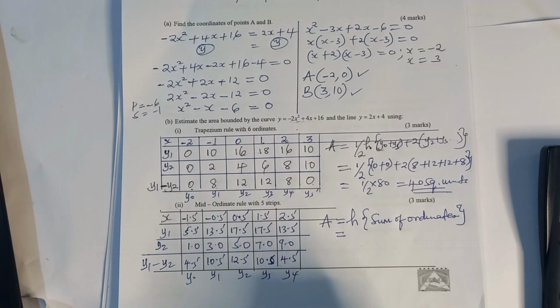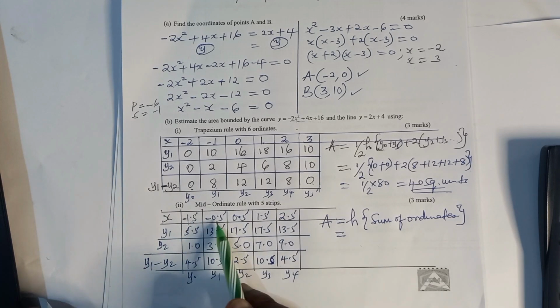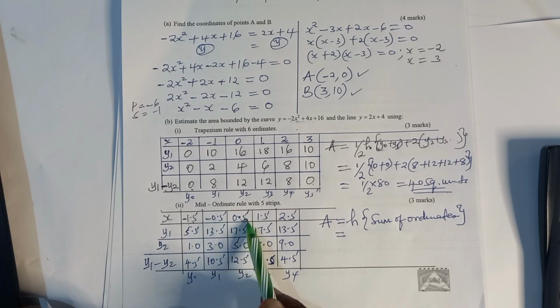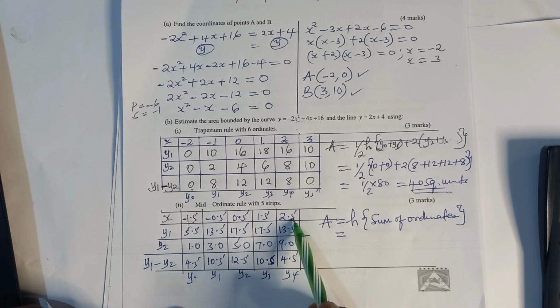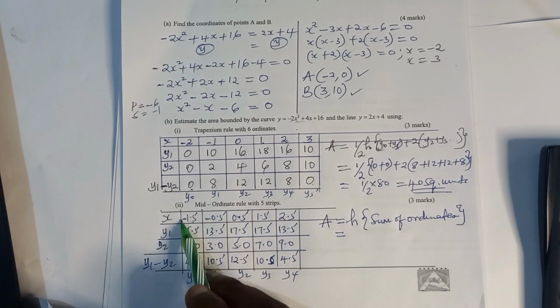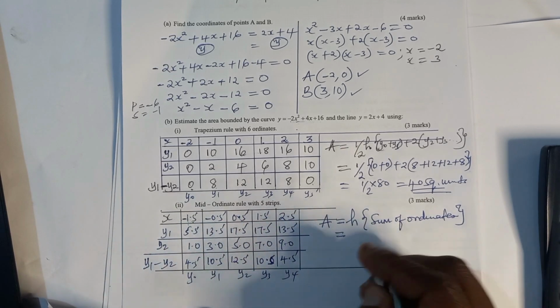When you look at that, the height is 1. That height is 1 from negative 0.5 to 0.5, 1 from 0.5 to 1.5, 1 from 1.5 to 2.5. You can see the x interval is 1, so the height is 1.